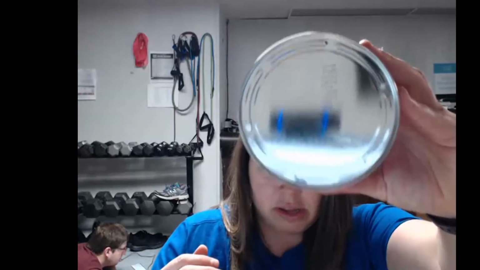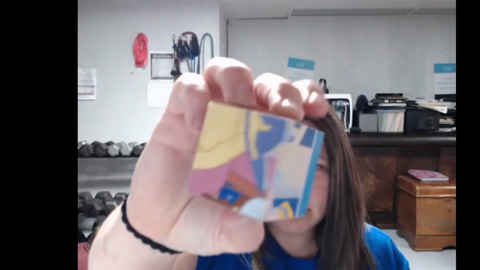So a circle can be found on a three-dimensional cylinder. So the boy is holding a cube. Here's my puzzle cube again. And if I trace the bottom of the cube, he is holding up a picture of a square, because if you trace the bottom of a cube, you will get a square.